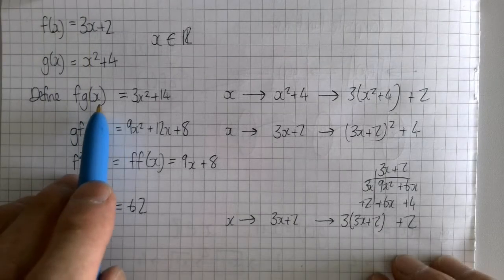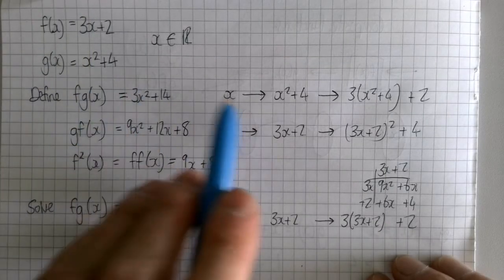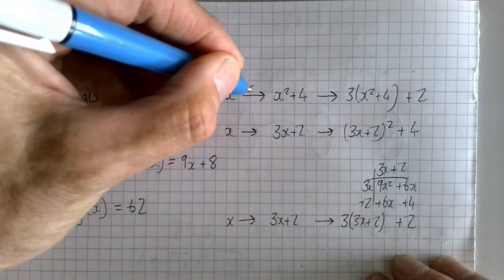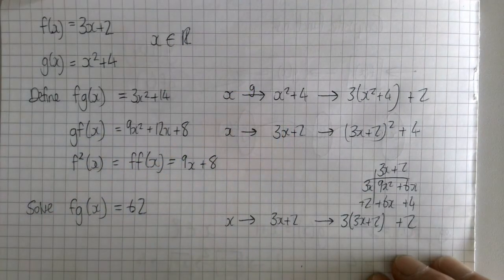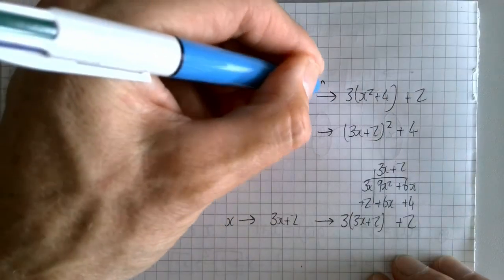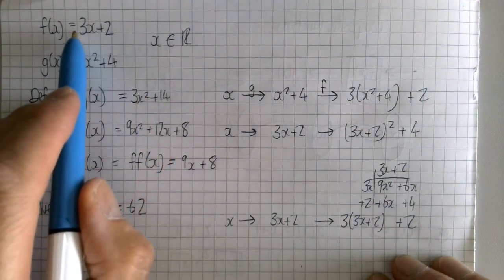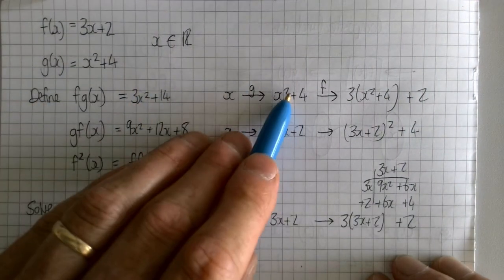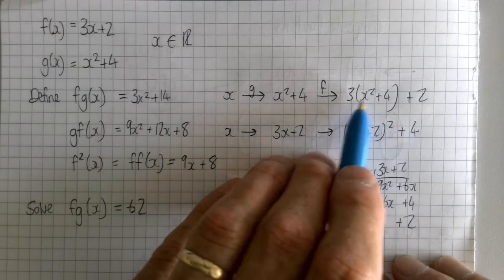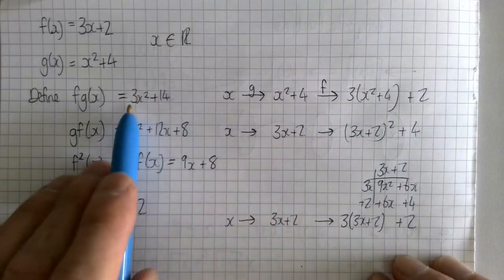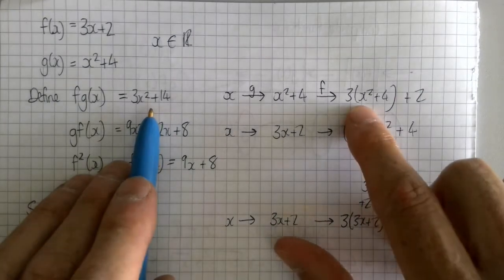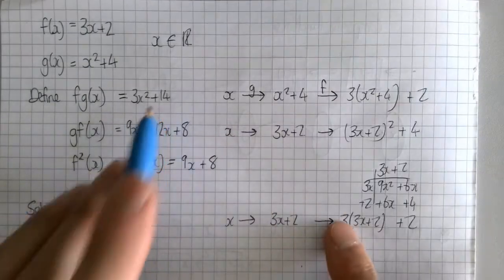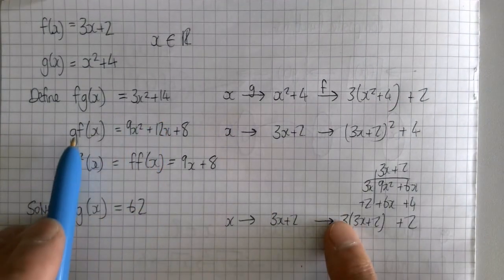Okay, so fg of x, x goes into g, and so out pops, so that's g, out pops x squared plus 4. That then goes into f, so f takes 3 of whatever you put in, which is x squared plus 4, add 2. So it's 3 lots of x squared plus 4, add 2, and I then multiplied it out. So that was 3x squared plus 12, plus another 2 gave me that.